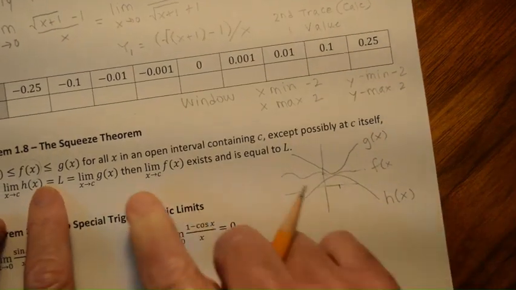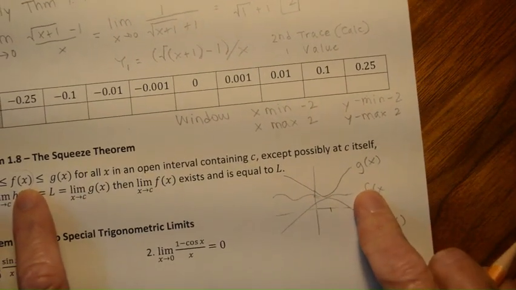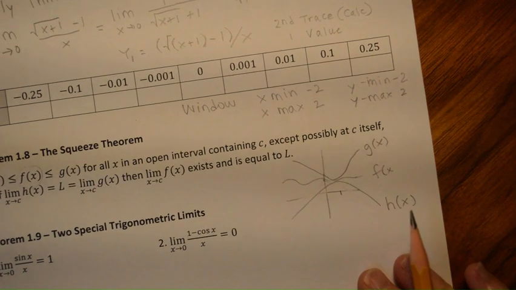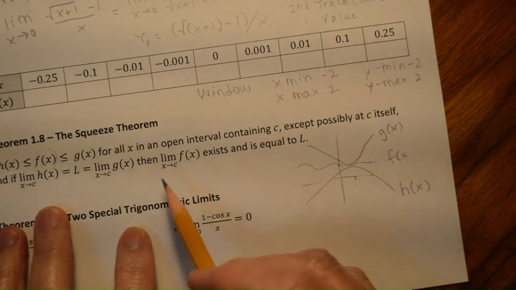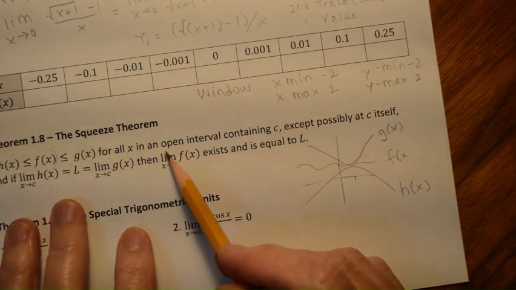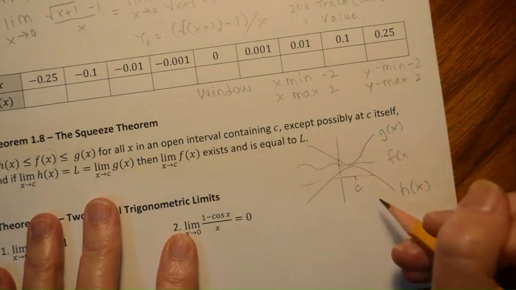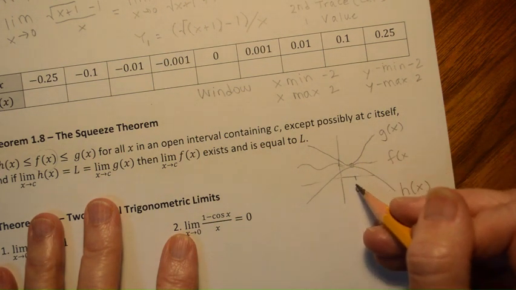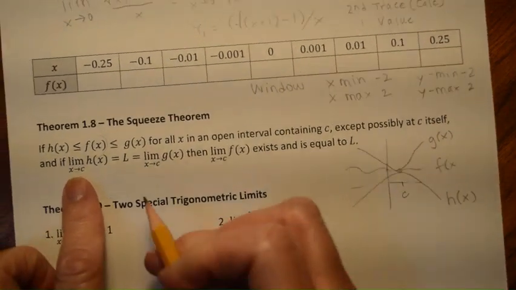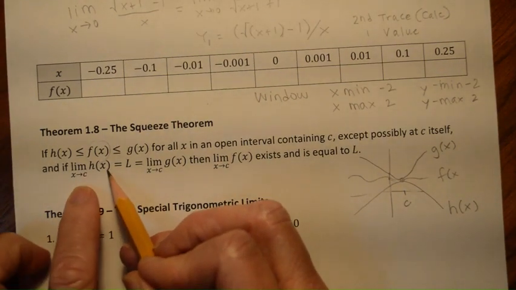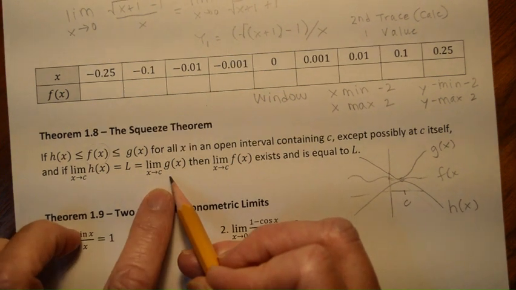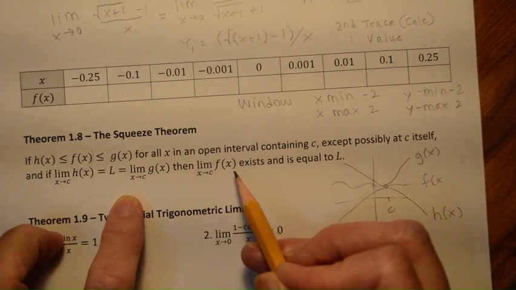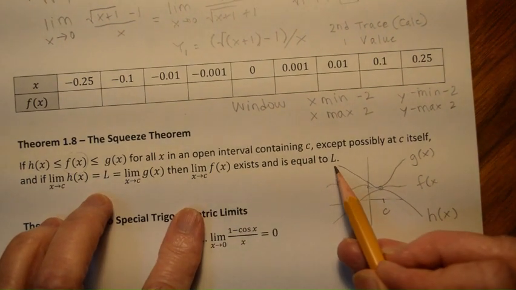So we've got this situation right here where f is trapped in between g above it and h below it. And that's true for all x except in an open interval containing c, except possibly at c itself. So again, maybe f is not defined there or something like that. And if the limit as x approaches c of h of x is L, and also the limit of g of x as x approaches c is L, then the limit of f exists and it's equal to L.